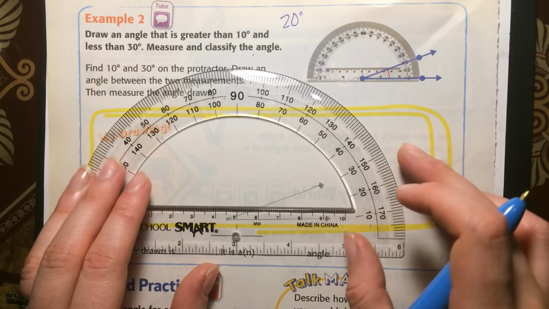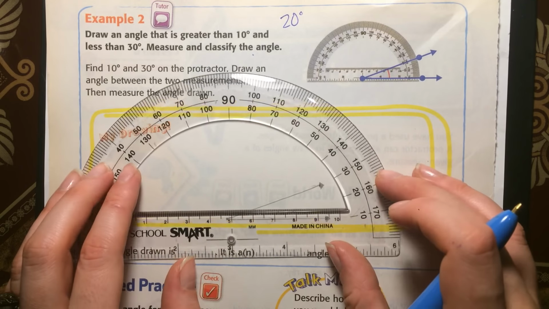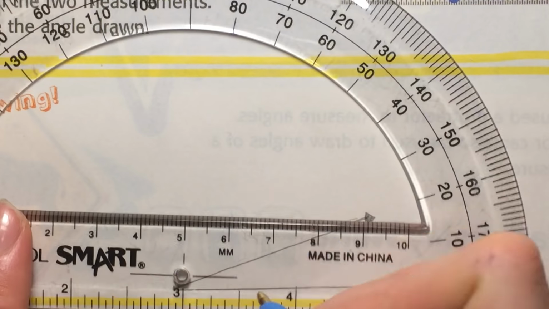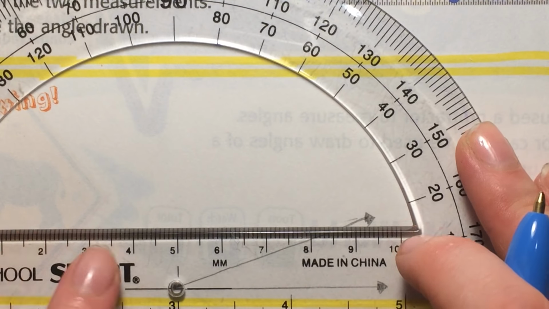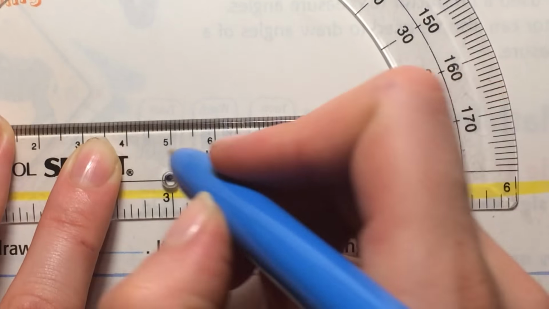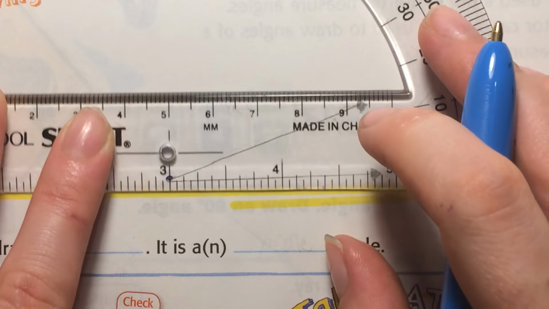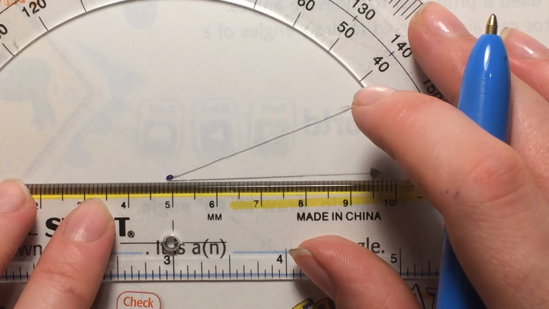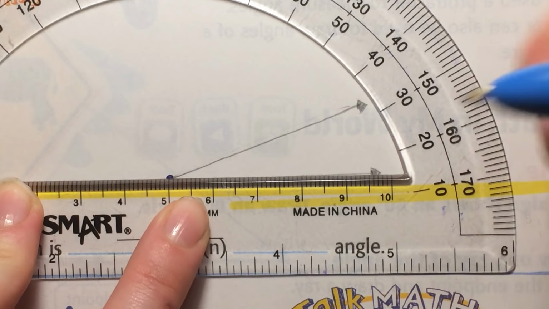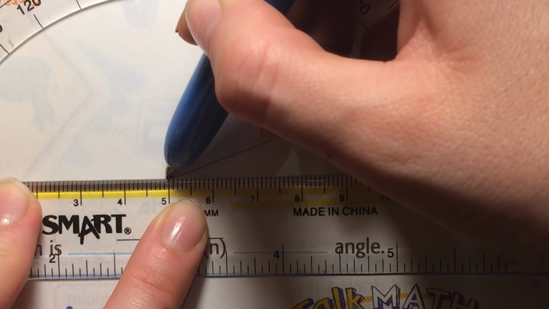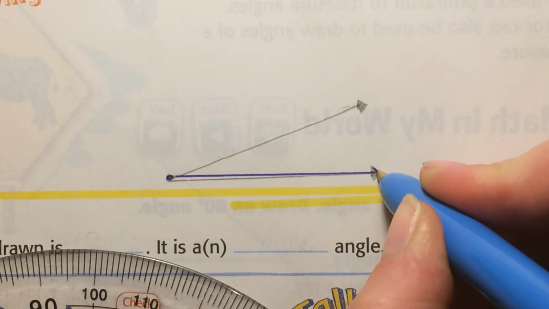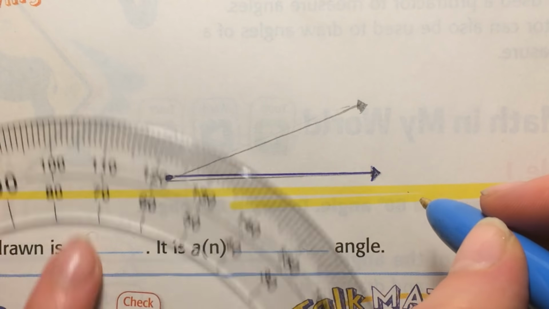And here we have, I've already started it for us, but okay, so I would start by making my point with my pen. See that? Okay. Now I'm going to draw a ray. So just line that up straight. Draw the ray. Alright. Remember, a ray goes on forever, so you need those arrows.